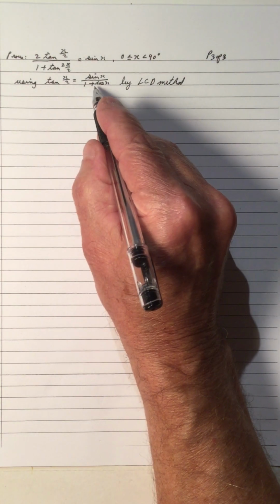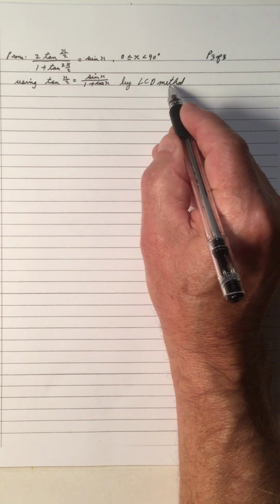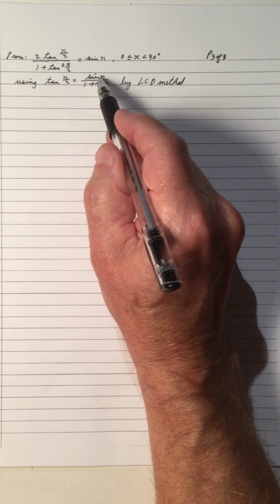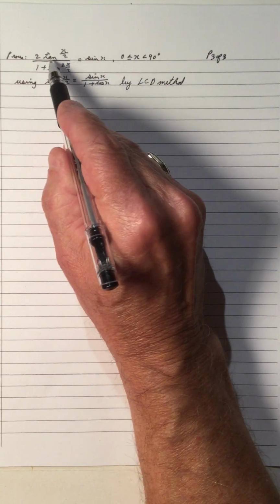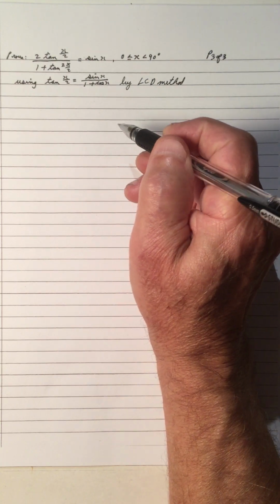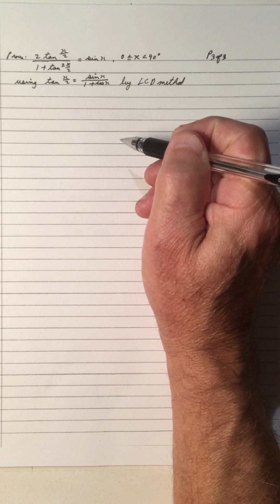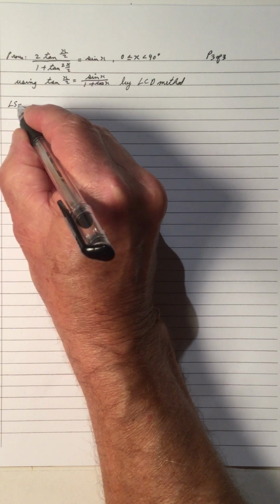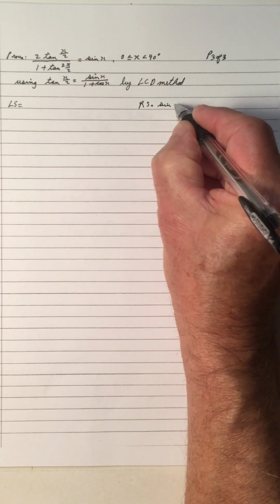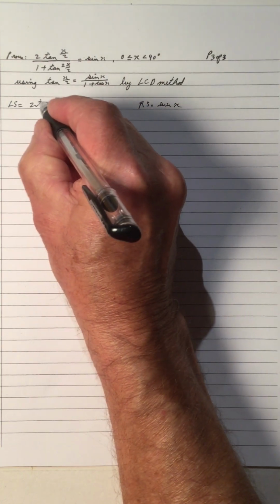Now, what if I want to do the same identity again using the same formula, but this time by the LCD method? The LCD method is that when I substitute this formula into tan x over 2, I'll have a complex fraction. So when I have a complex fraction, I multiply through by the LCD for the numerator and denominator. So let's continue. That's the right side. This is the left side.